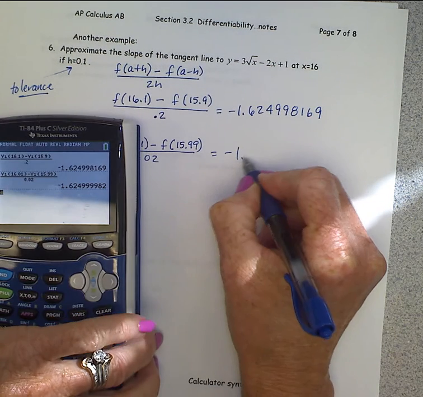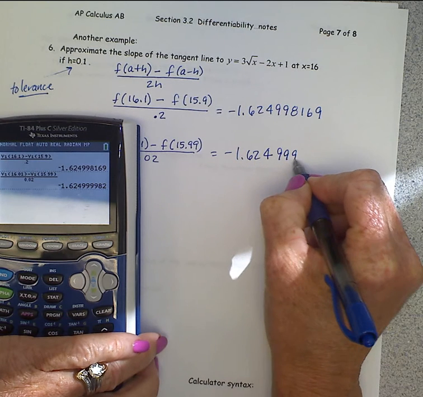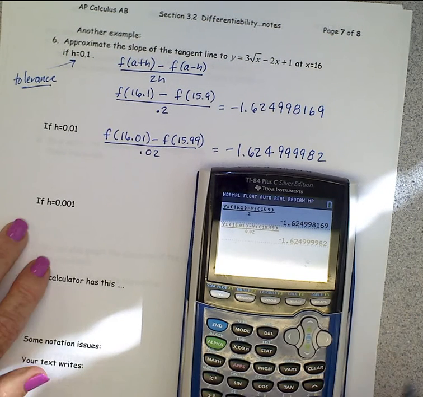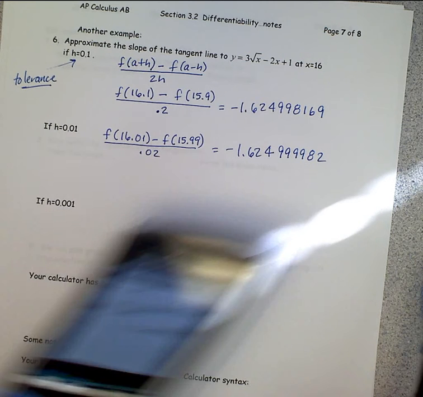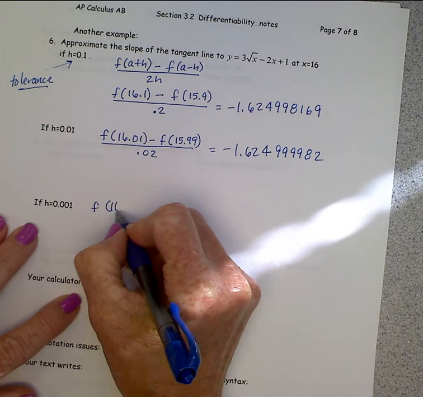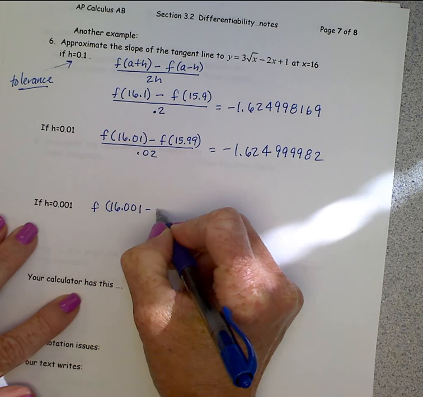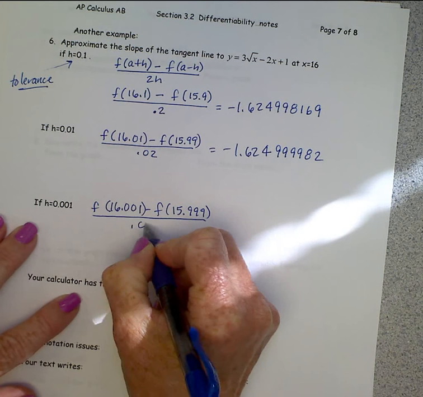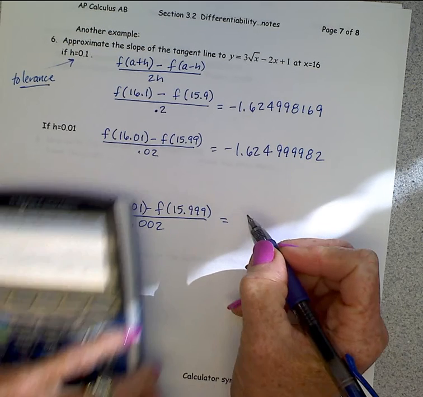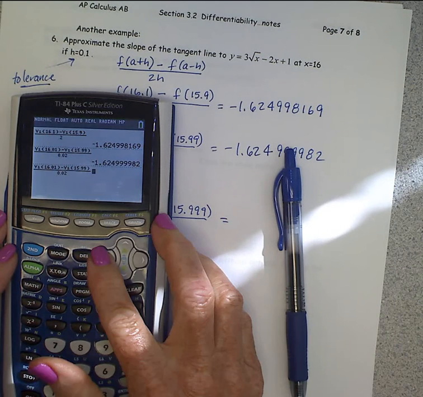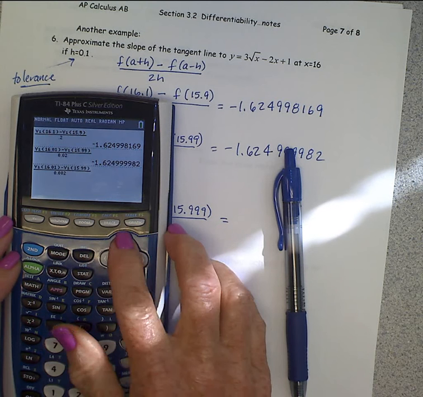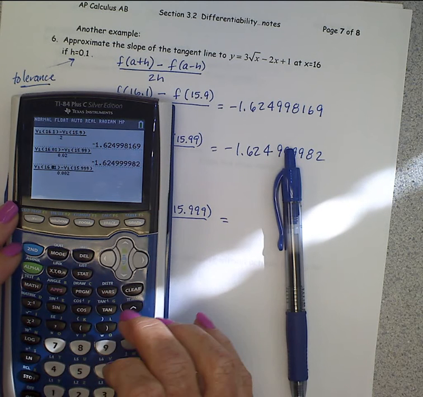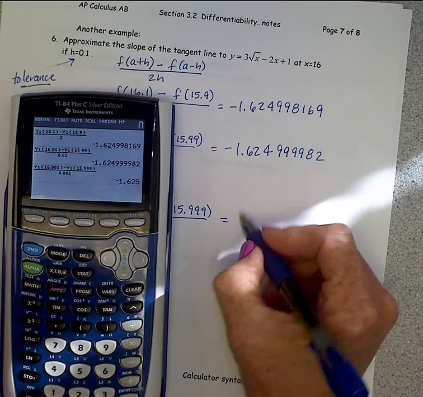Negative 1.624999982. 4 nines, yep. Okay, one more time. H is 0.001. So here we are, f of 16.001 minus f of 15.999 all over 0.002. We will get negative 1.625.